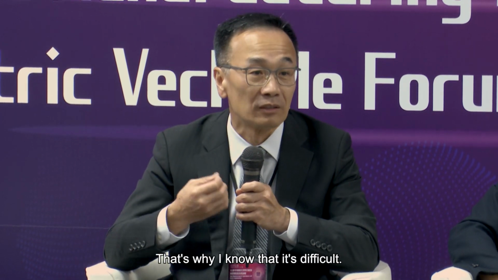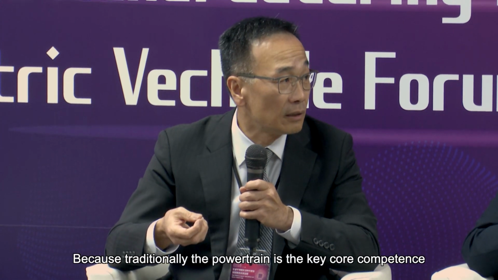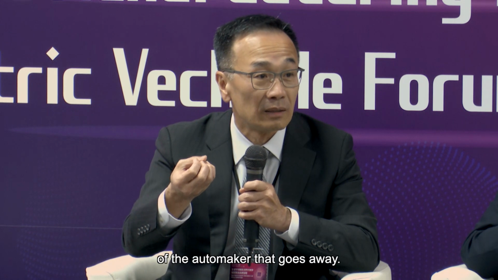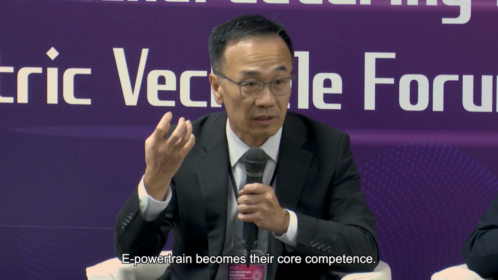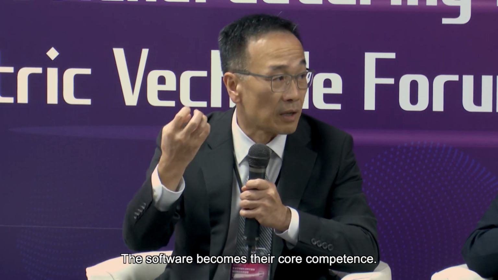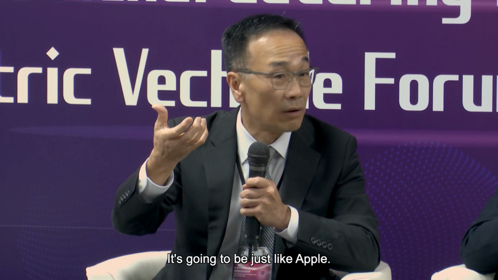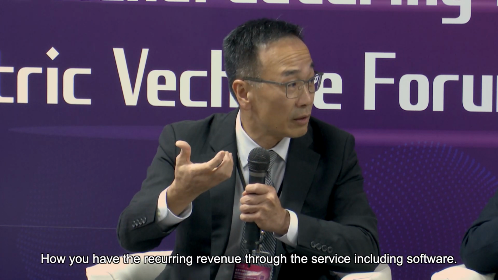It's difficult. But automakers have to do that because traditionally, the powertrain is the key core competence of the automaker. That goes away. Then what's the next core competence? E-powertrain becomes their core competence. The software becomes their core competence. The service becomes their core competence. That's another big change about auto industries. Right? It's not just buy, sell. It's going to be just like Apple, how you have the recurring revenue through the service, including software. Okay.